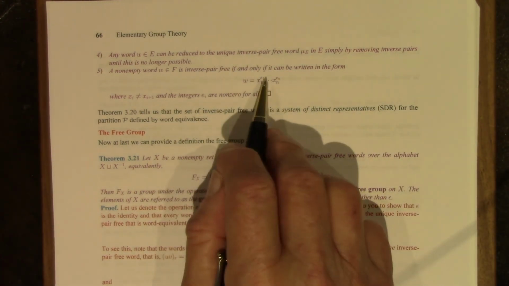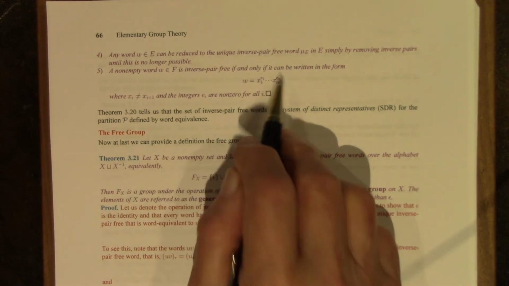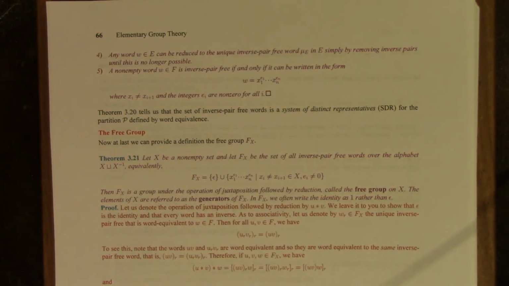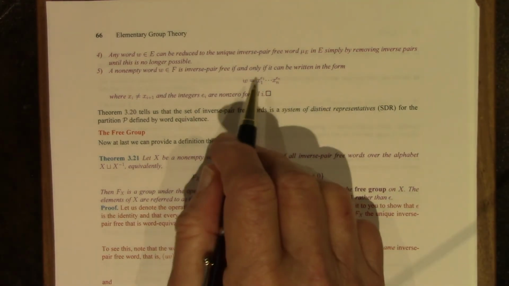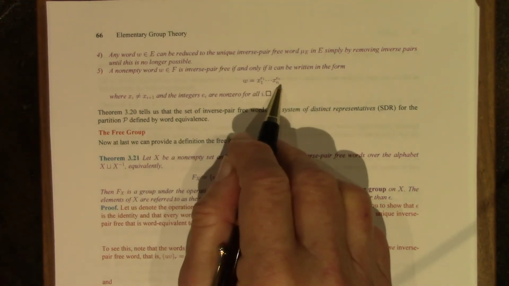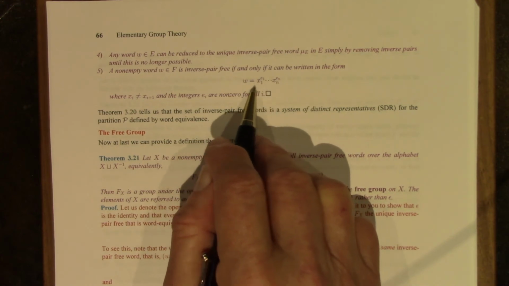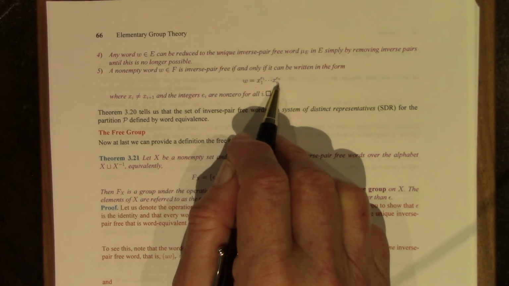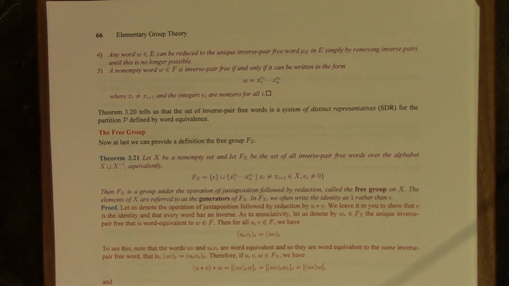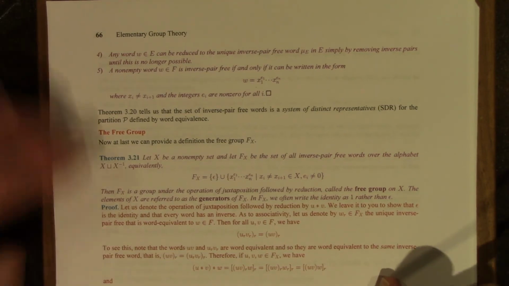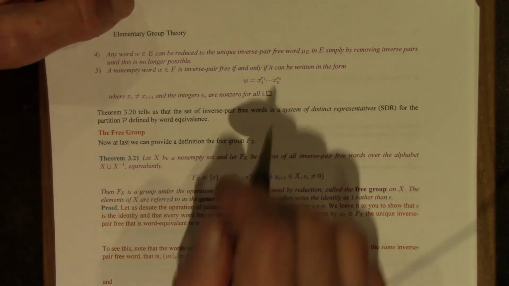And the integers e sub i are non-zero. If an integer is 0, you drop that factor because it's the empty word. Okay. So that's a concise, constructive expression for the inverse pair free words. Throw out all the inverse pairs and combine everything as much as you can, and you'll have it in this form.